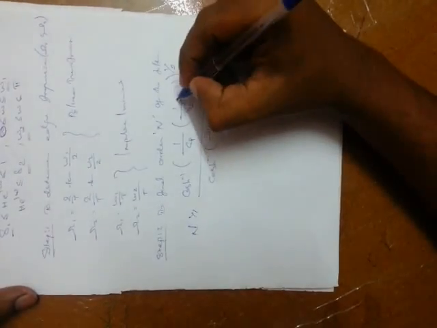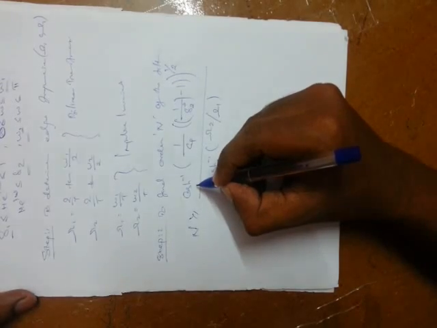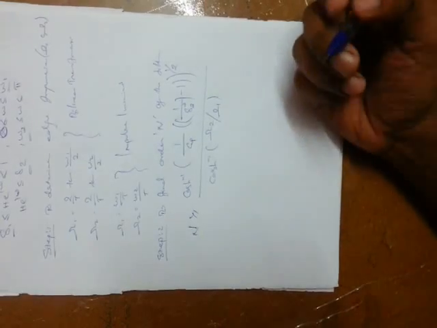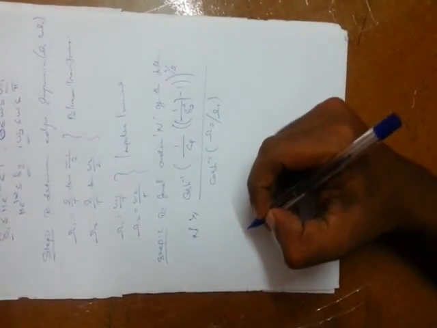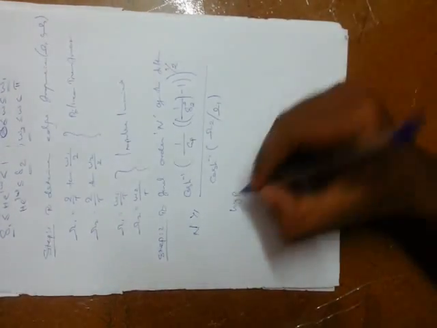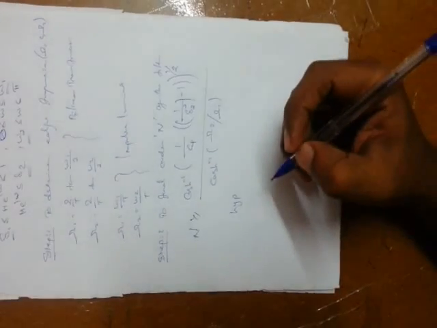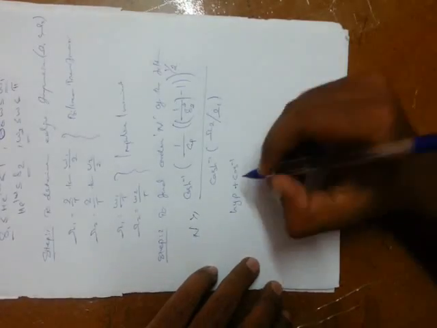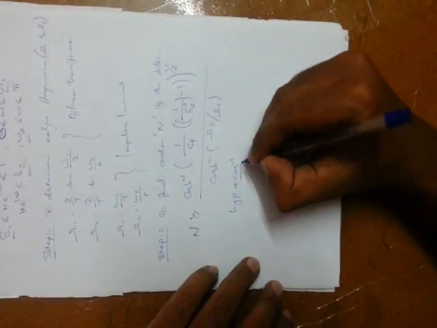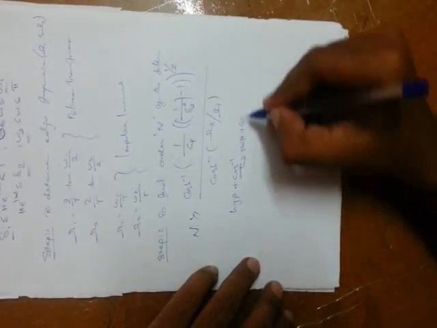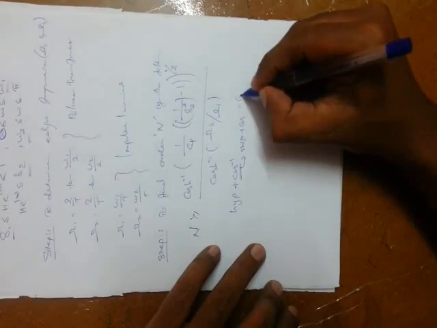So this is hyperbolic cos inverse. To obtain cosh inverse, what you have to do is, in the calculator, press the hyp button, which represents the hyperbolic function, hyp plus cos inverse. Normally to attain cos inverse, we'll be using shift plus cos. So using these three combinations, we can obtain cosh inverse.